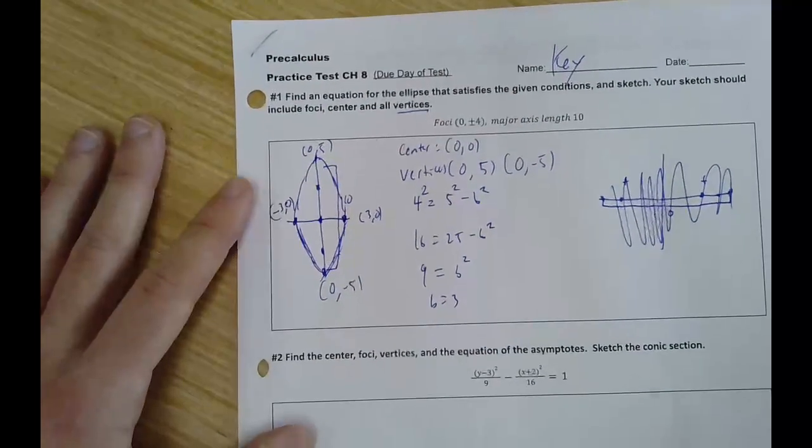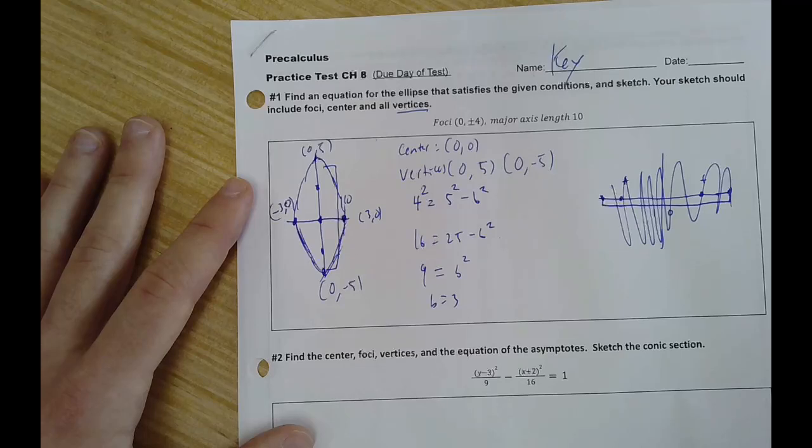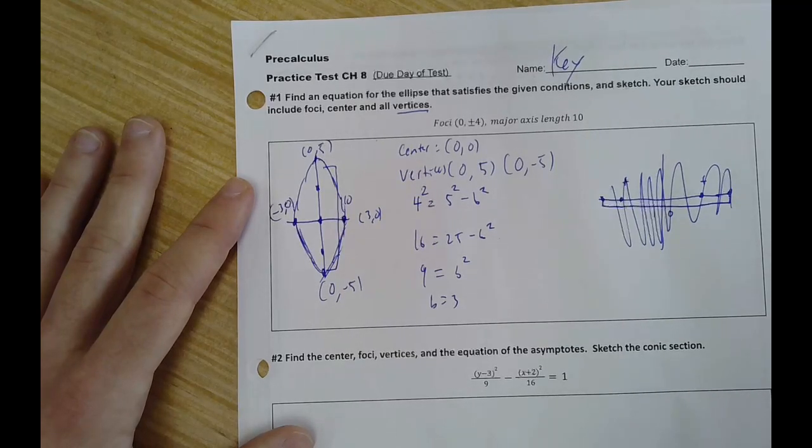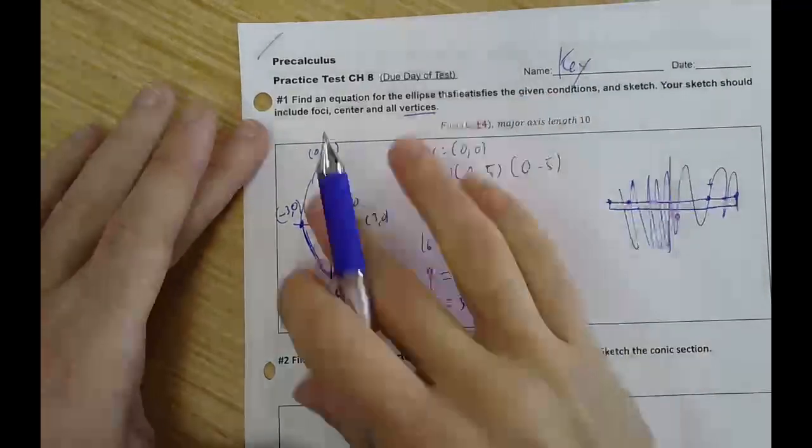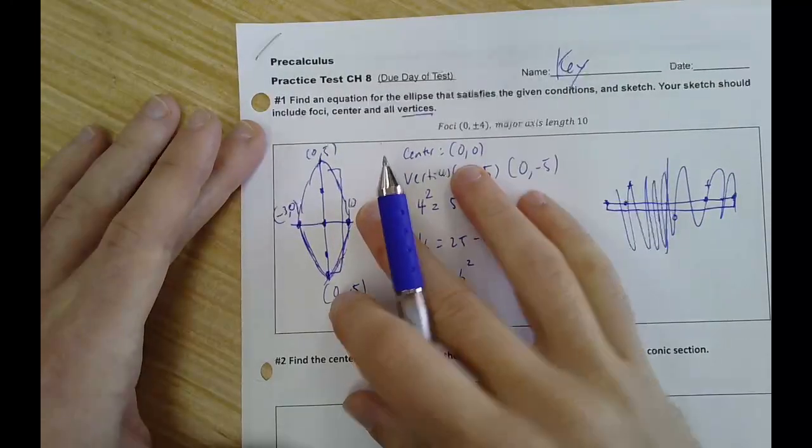Okay. See, we got everything here. I think we got everything. Center at 0, 0. Co-vertices at -3, 0, 3, 0. Oh, we have to find the equation. So you sketched it. Let's get the equation.